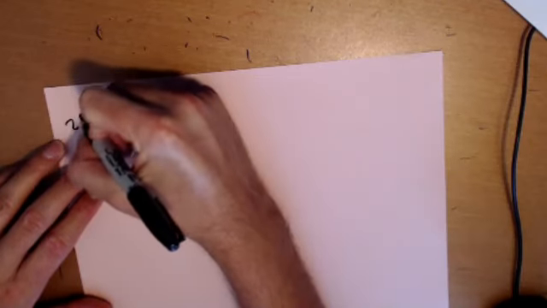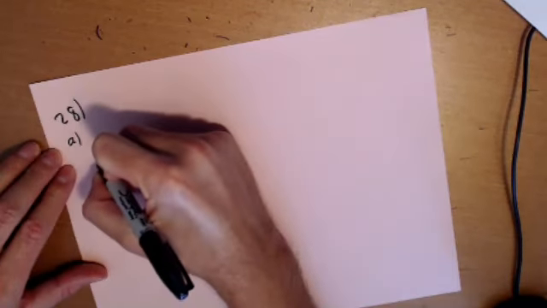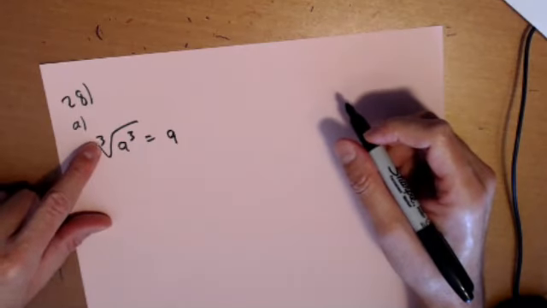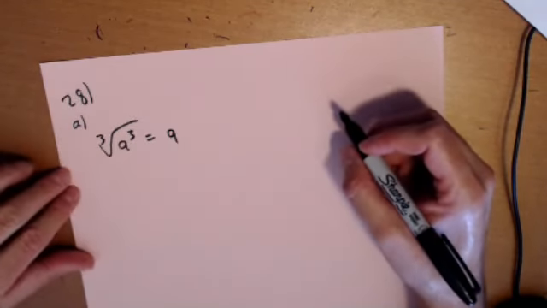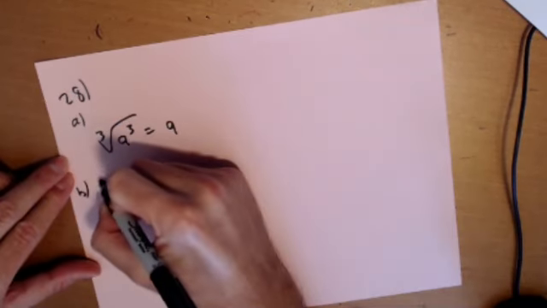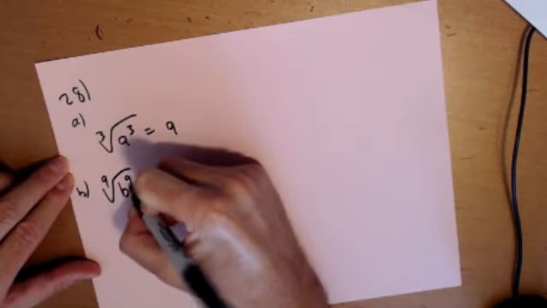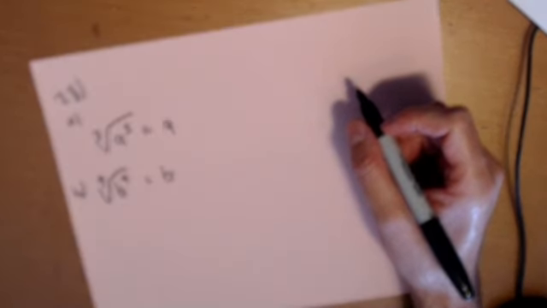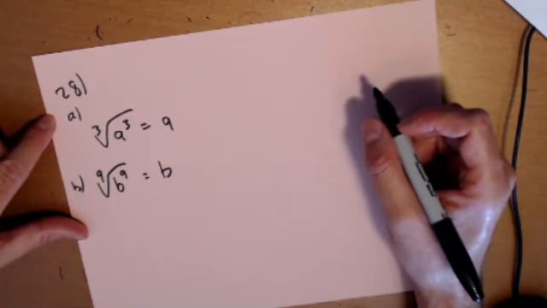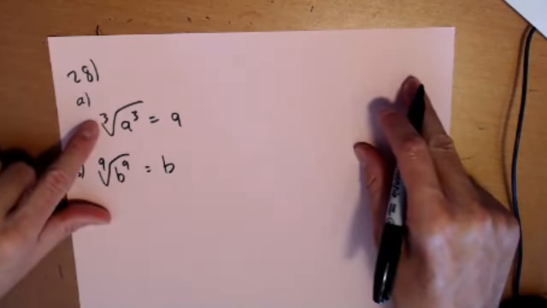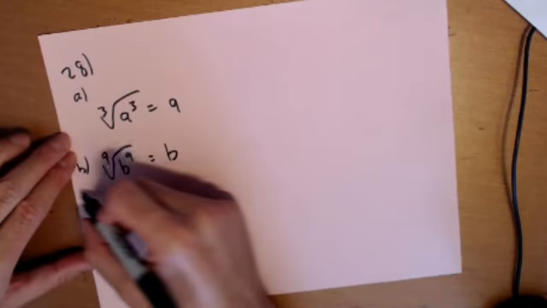Let's see. 28. A. The cube root of a cubed. What number times itself 3 times gives us a cubed? A. See how the cube root and the cube kind of cancel each other out? Weird. So what's the 9th root of b to the 9th? That's just b. Weird. Okay. Here's another way to do it. We're taking things out.